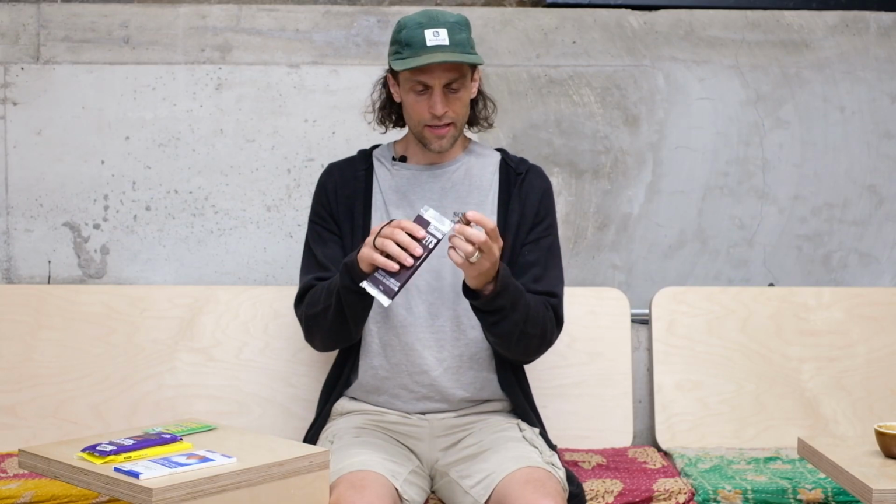One thing to note, it does have a bit of a snap. So snap essentially is when you try and break your bar like this, what is happening? It breaks apart. Some bars you'll see are very bendy. When you get into the other types of fats or oils outside of cocoa butter, it can contribute to that type of bendiness in chocolate.